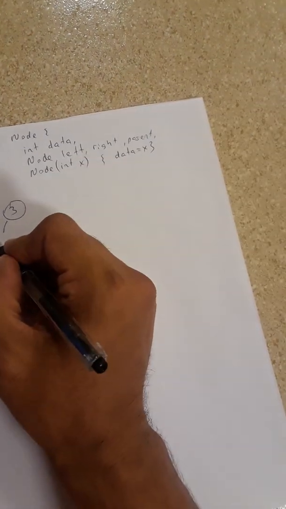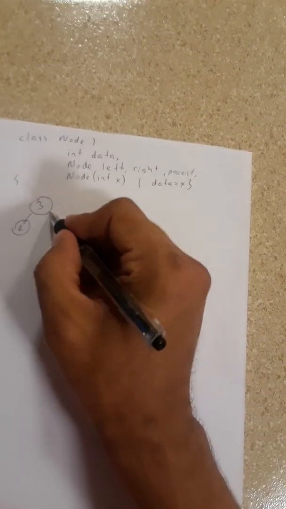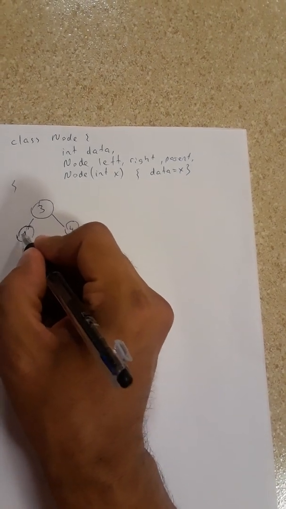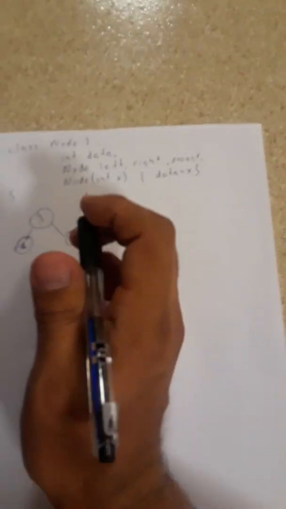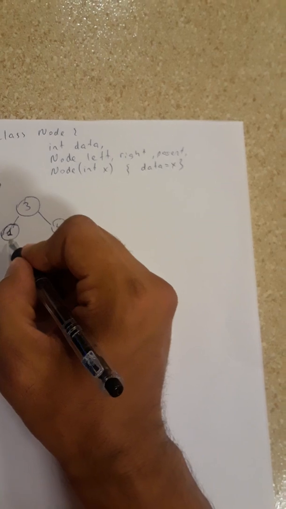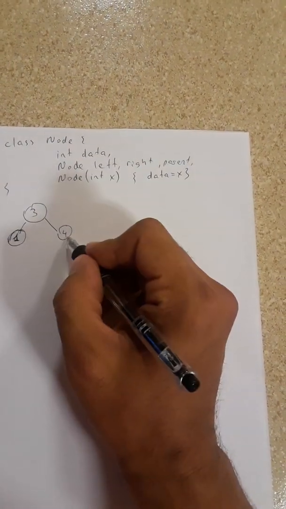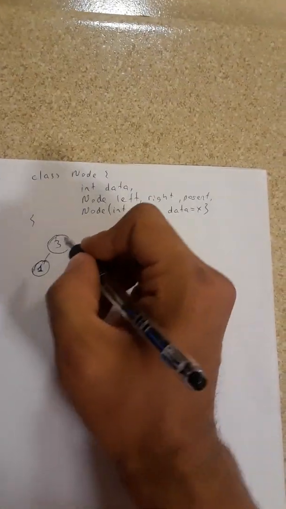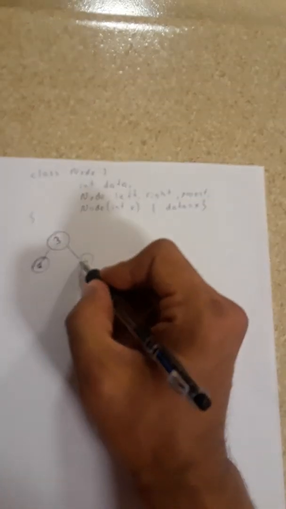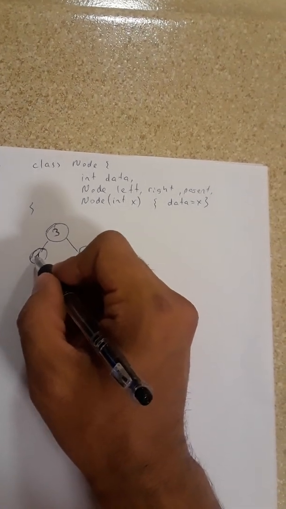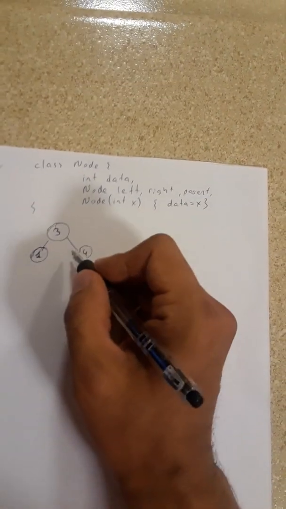So for example, we have this binary search tree. It means that first always goes the left child, then the node itself, and then the right child. So for example, if we're given this node with a 3, we should return 4 as the next successor. And if we are given 1, we should return 3 as the next successor.